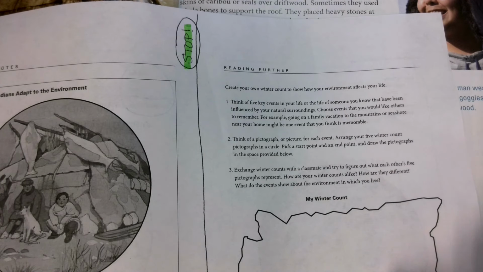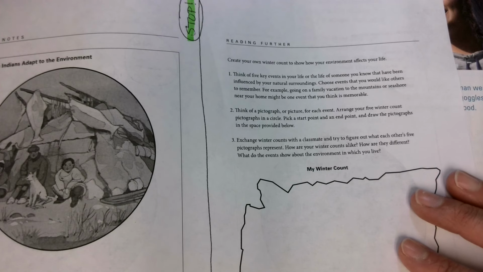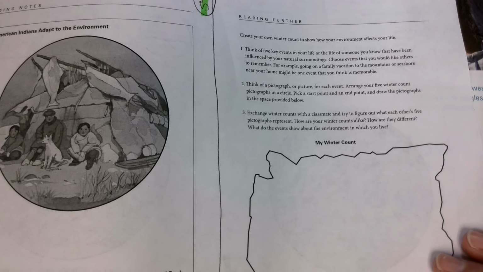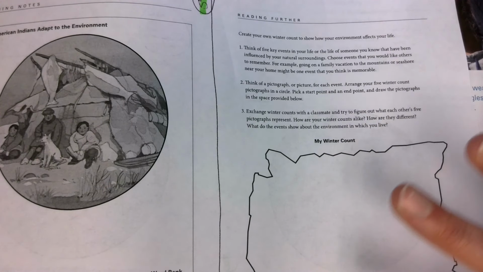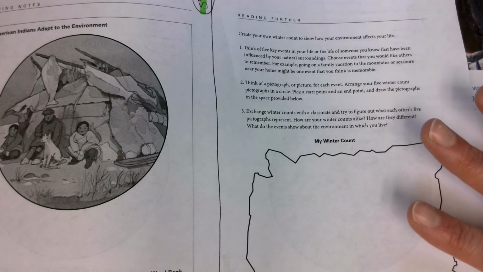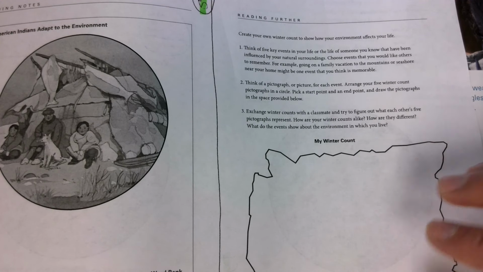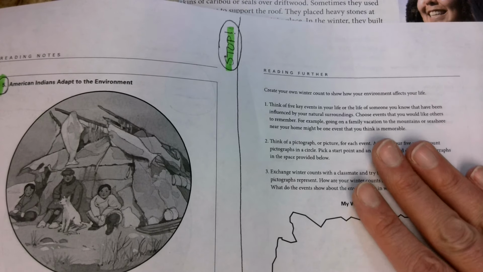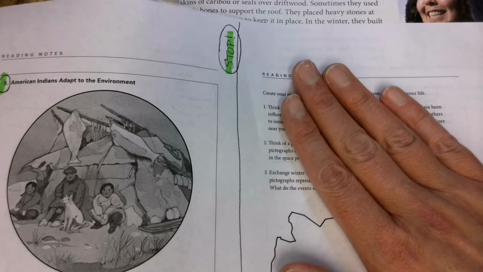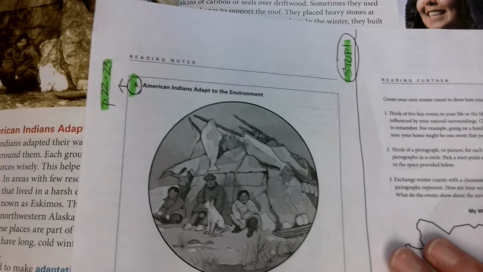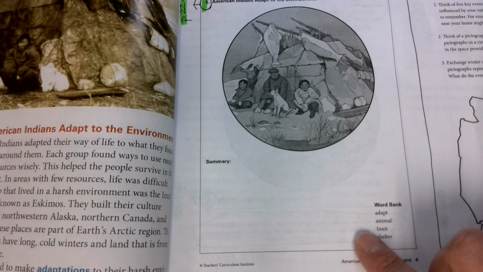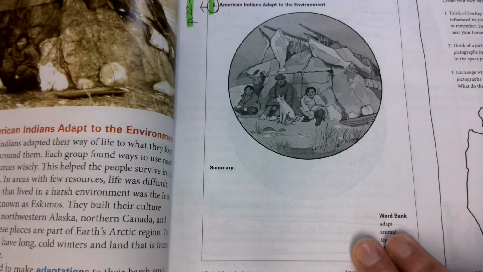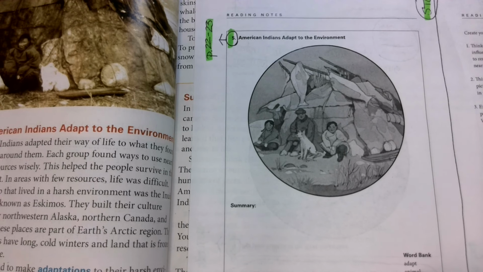We will be doing the reading further section, talking about creating this really cool winter count that we will actually create on brown paper bags in the next week or so. And this will be our brainstorming section to write down our ideas before we transfer that over to a brown paper bag. But we are going to stop, and we're not going to discuss this at this point. You are just focusing on the next couple of days working on completing really detailed, really great reading notes to demonstrate your understanding of Native Americans.